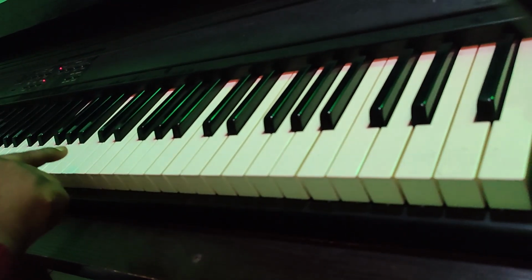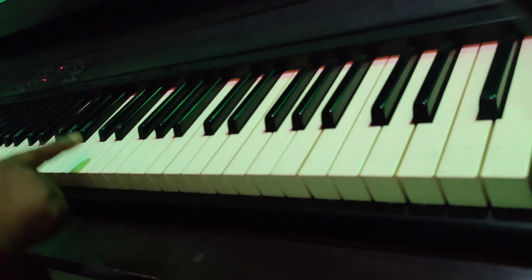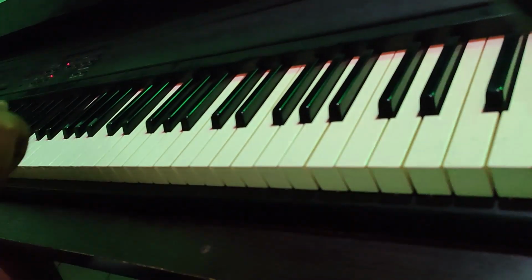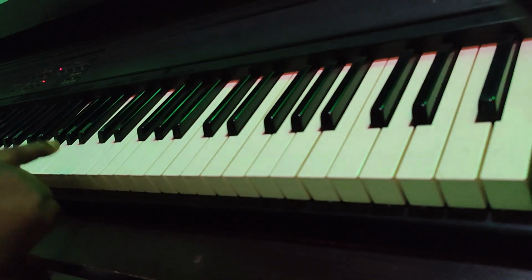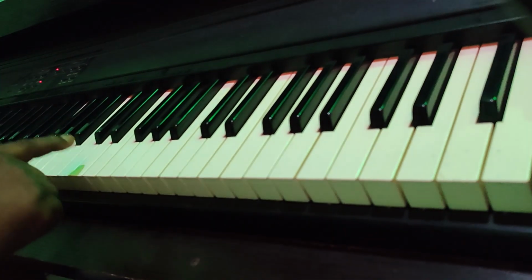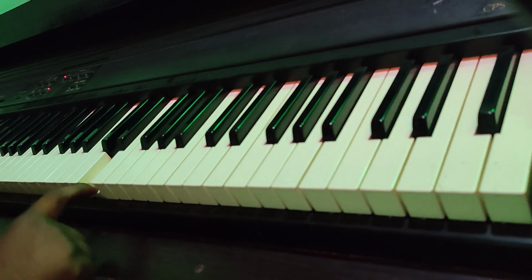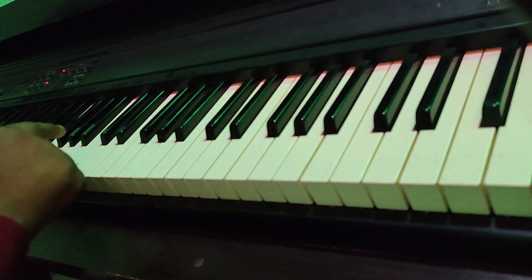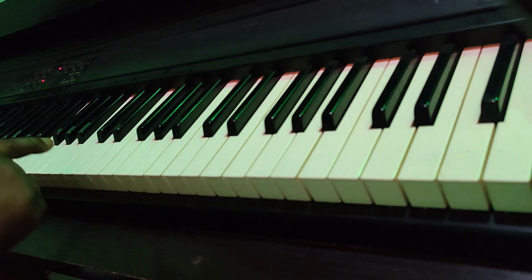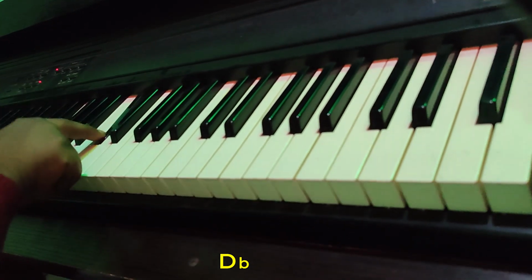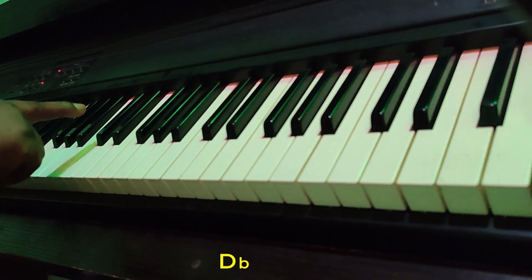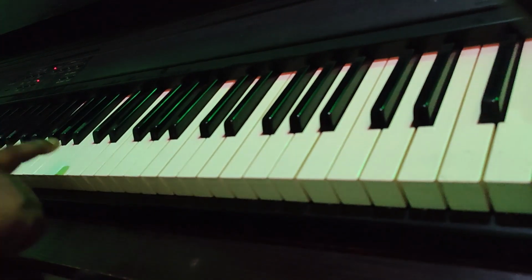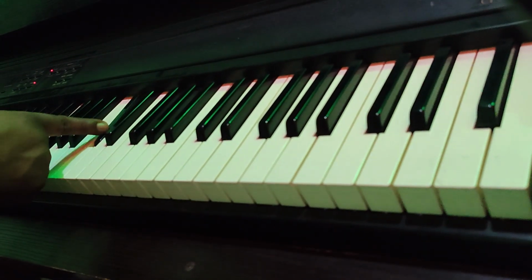Because this is D and the accidental note behind it, which is the same accidental note that increases the pitch of C, is now reducing the pitch of D, we call it flat, which is D flat. This is D and this is D flat. This is C and this is also C sharp.